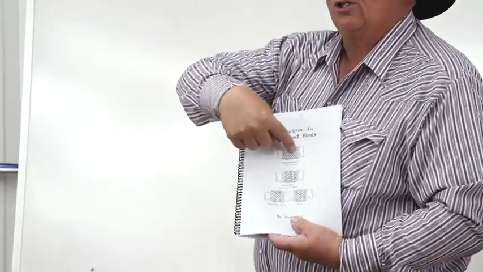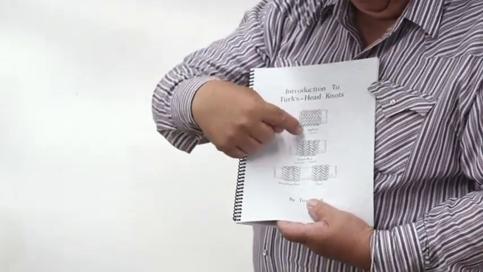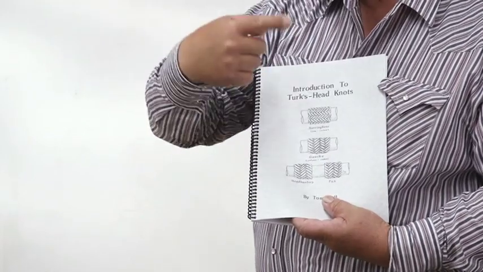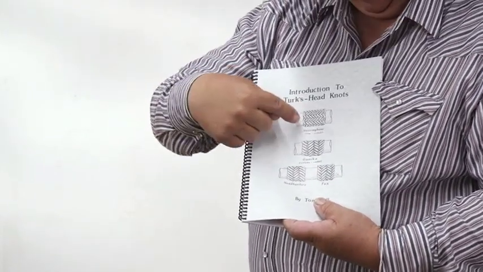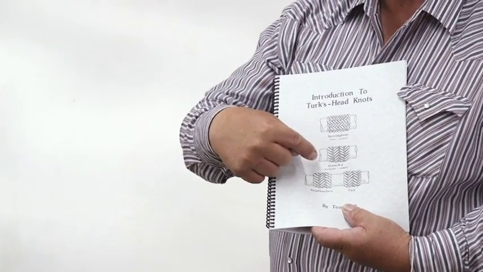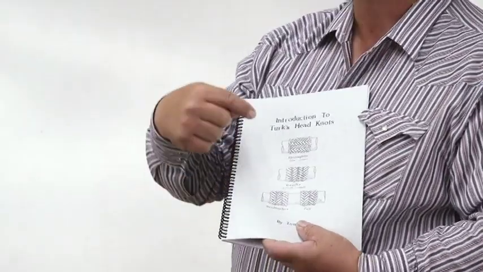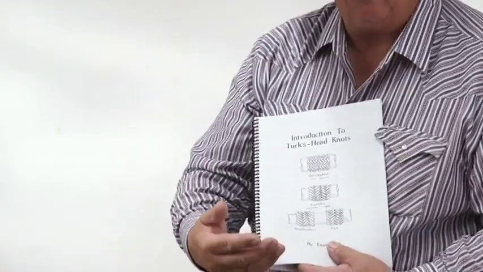If you orient your knot horizontal, if the V's are running horizontal, it is a row-coded knot. If the V's are running around your mandrel, these are column-coded knots.